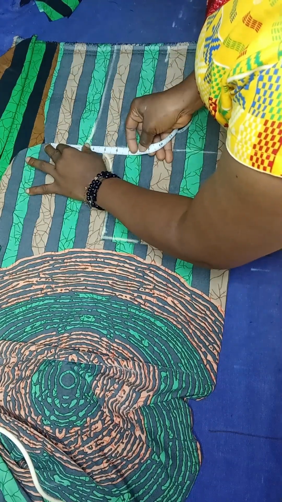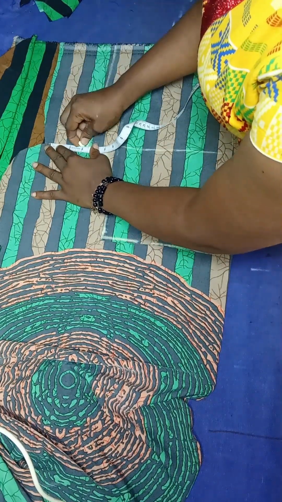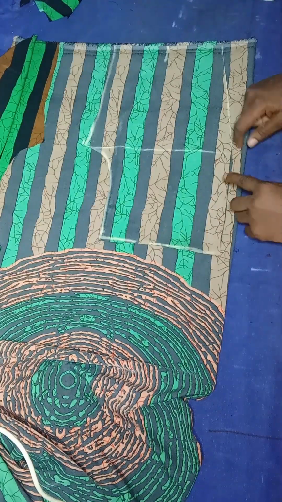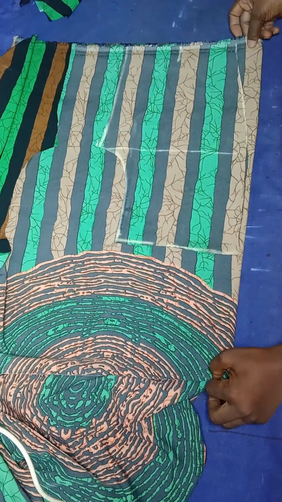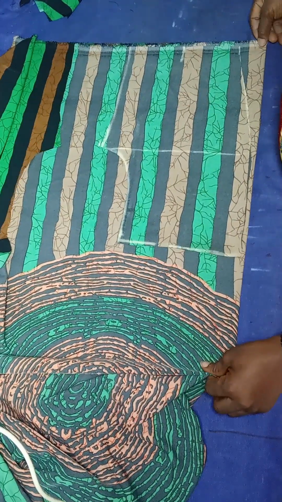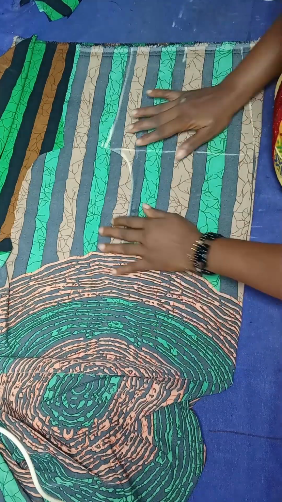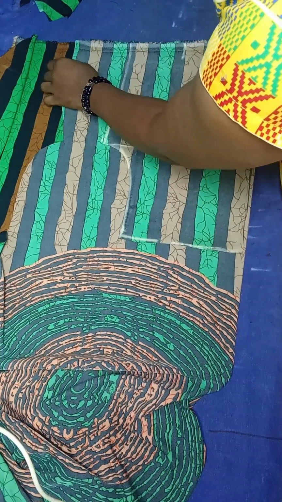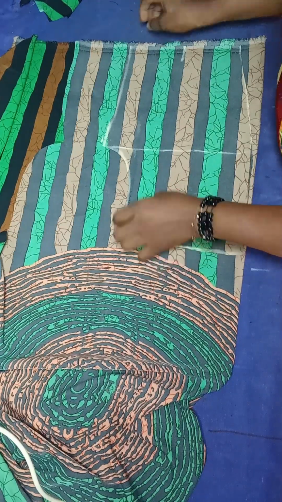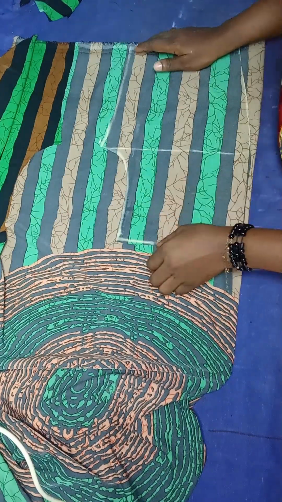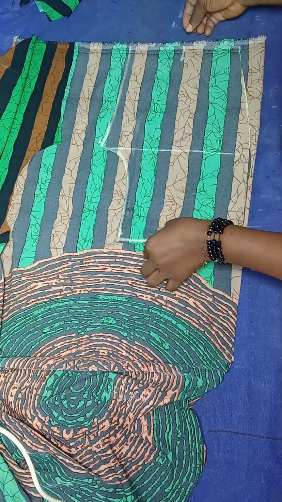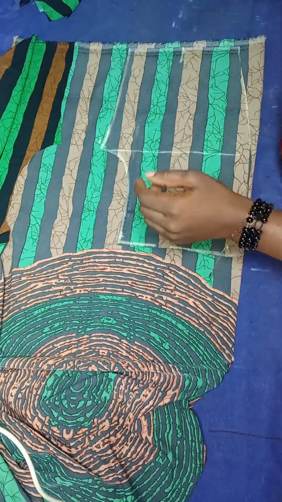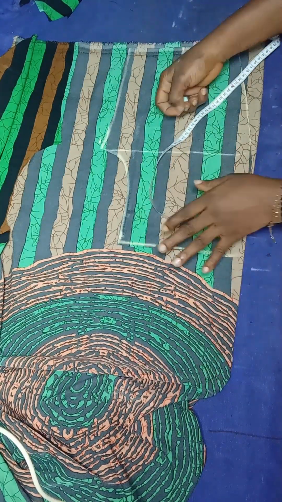So I'm taking the person's measurement. I'm taking 3.5 here, depending on the person's size. This person is size 10, so that is why I marked the 3.5. If it's a bigger person, I will make it up to 4 or 5. So I just marked this 3.5. Actually, I can also use 3 inches because she's not fat.